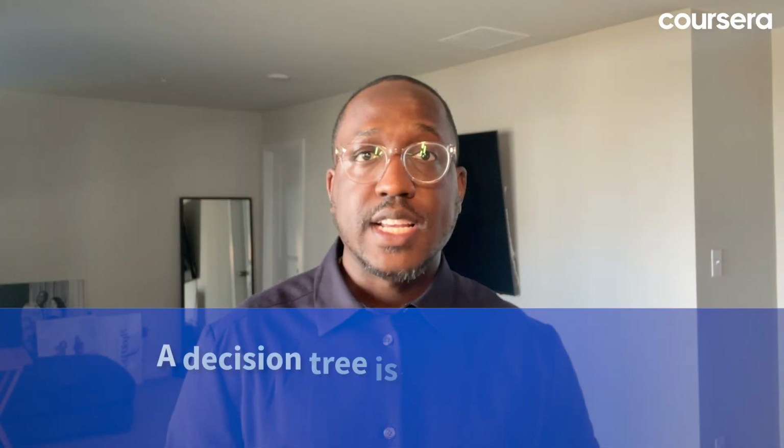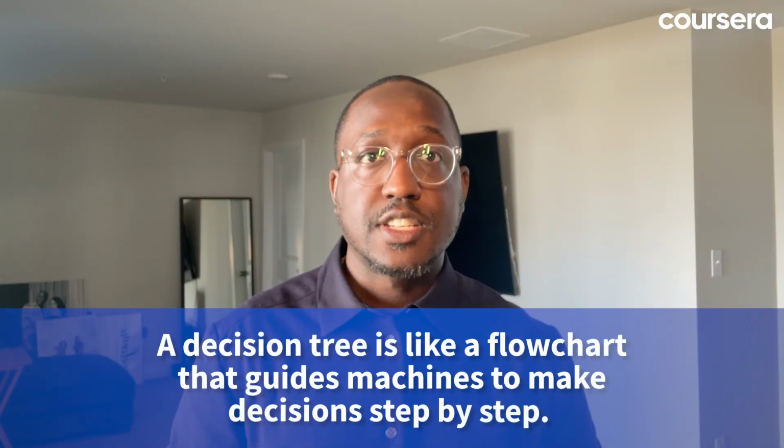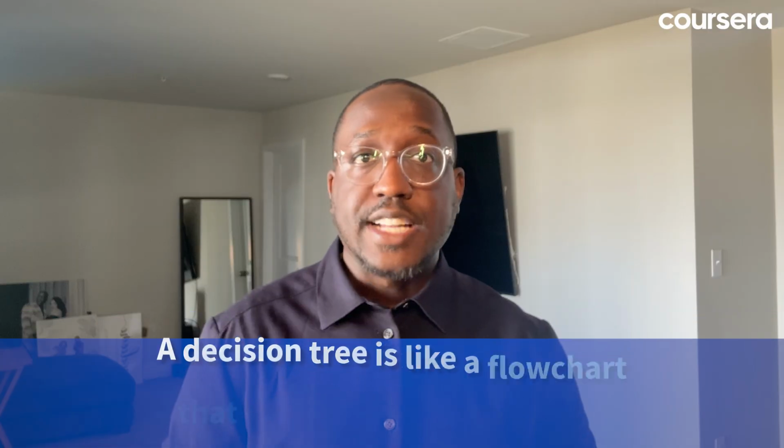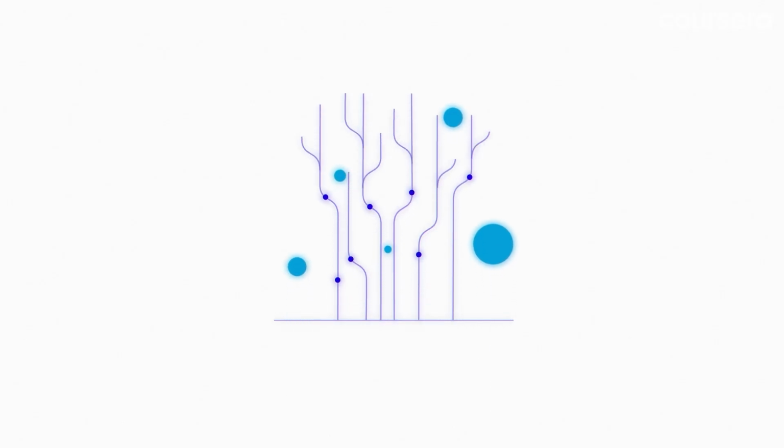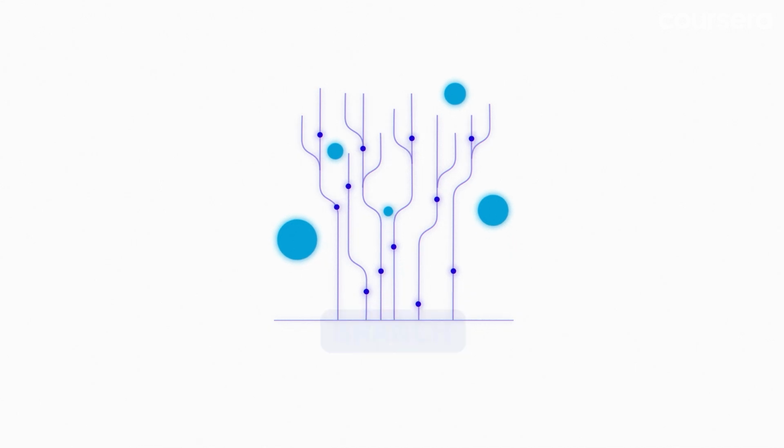A decision tree is like a flowchart that guides machines to make decisions step by step. It starts with a question called the root node. Each possible answer leads to a branch, and those branches connect to more questions or outcomes called leaves.